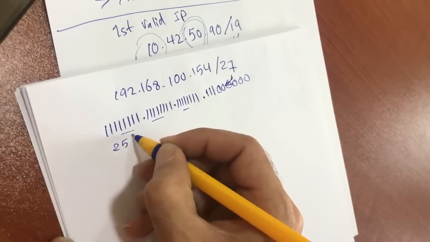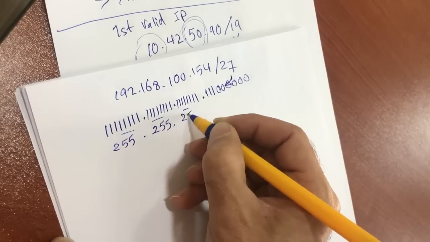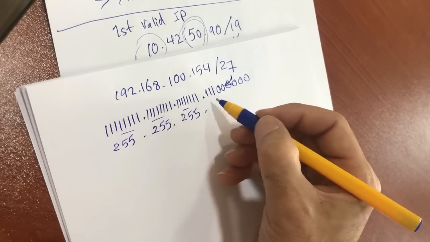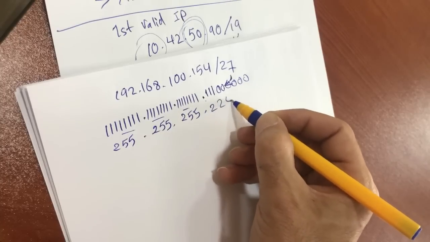Okay, this will be 255.255.255 dot, 128 plus 64 plus 32 is equals 224.